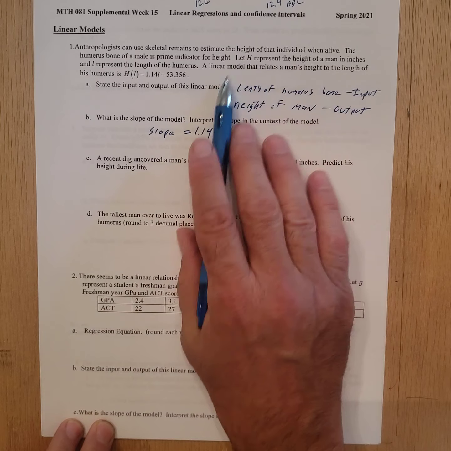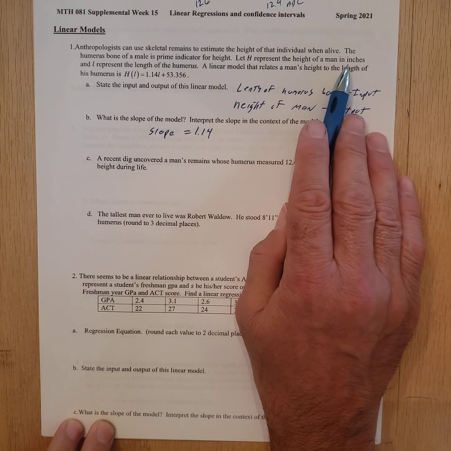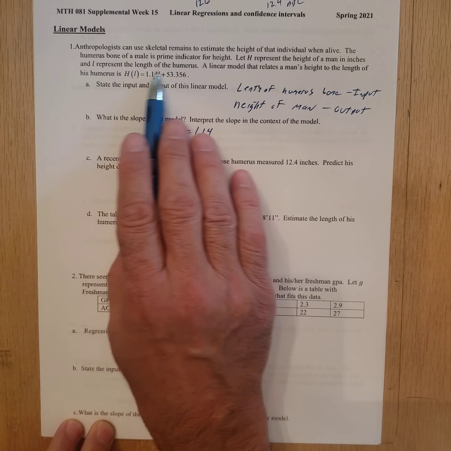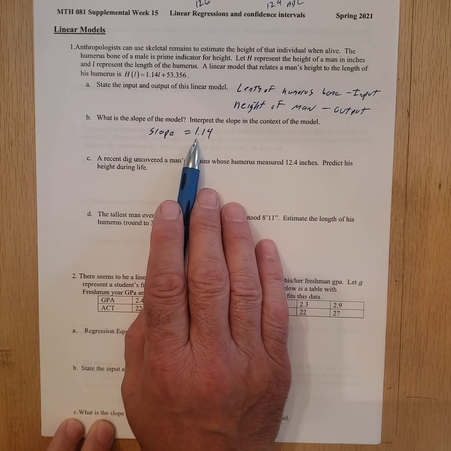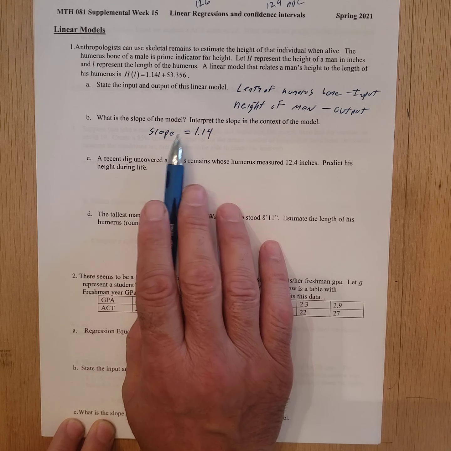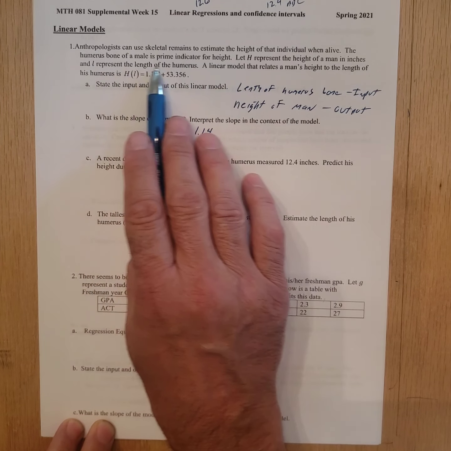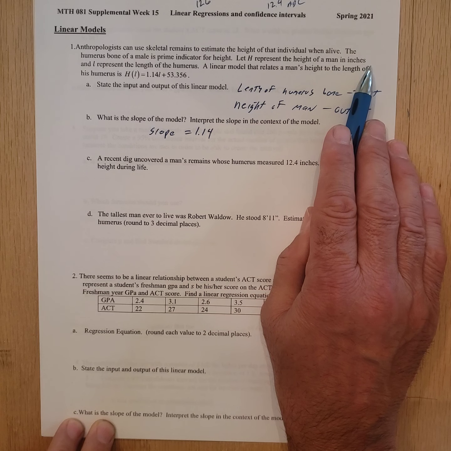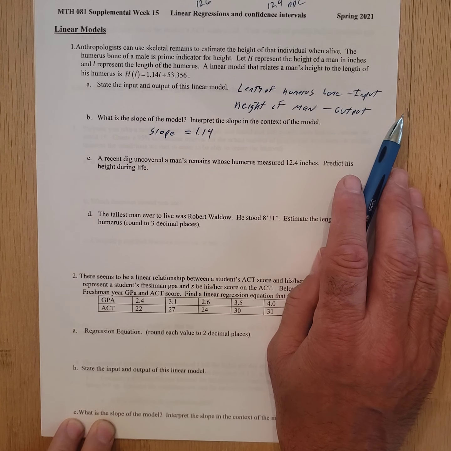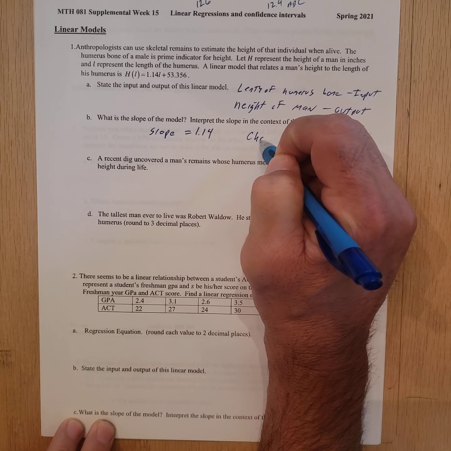H represents the height of the man in inches, and L is the length of the humerus, so it's also going to be inches.